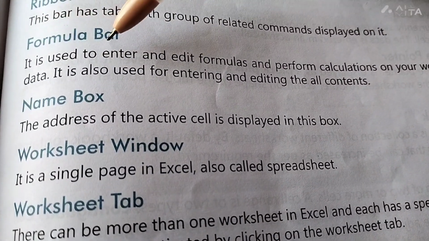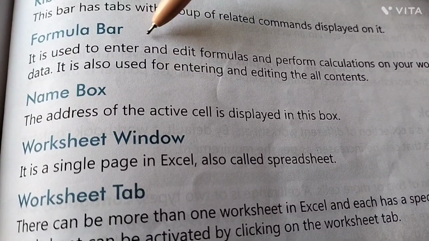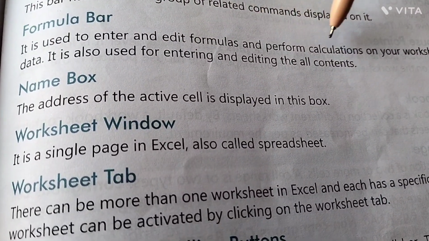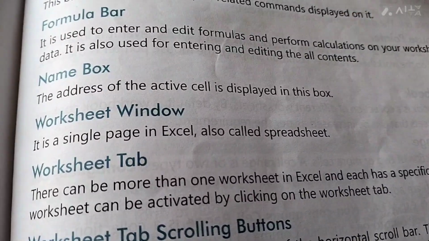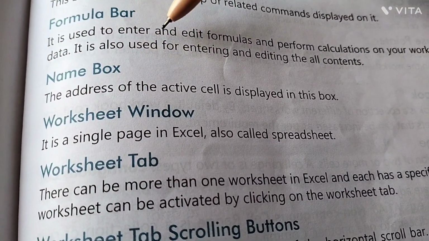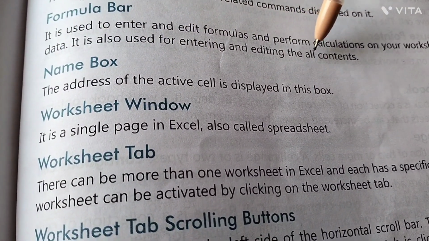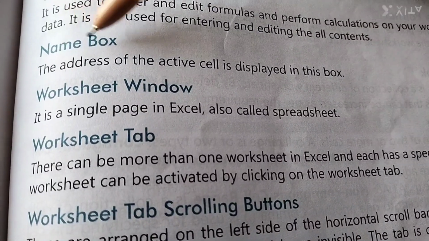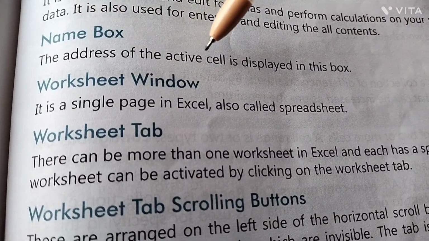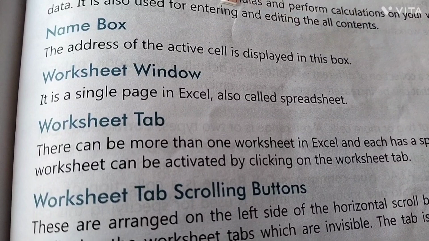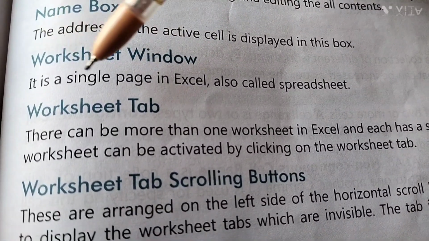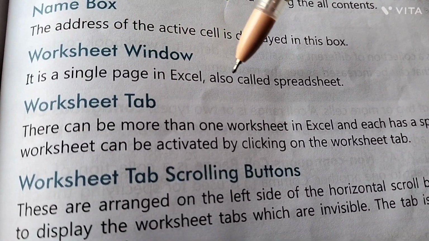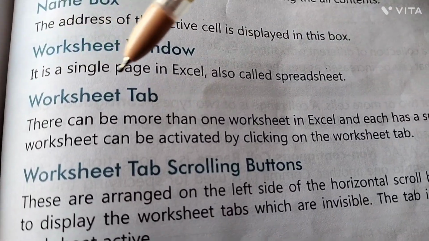Formula bar: it is used to enter and edit formulas and perform calculations on your worksheet data. It is also used for entering and editing all the contents. Name box: the address of the active cell is displayed in this box. Worksheet window: it is a single page in Excel, also called a spreadsheet.